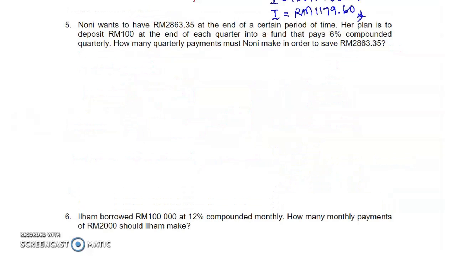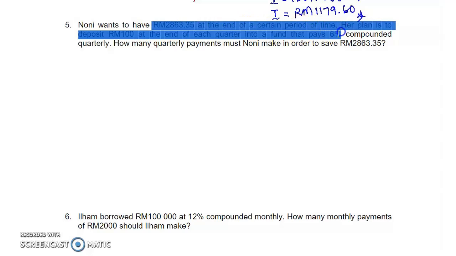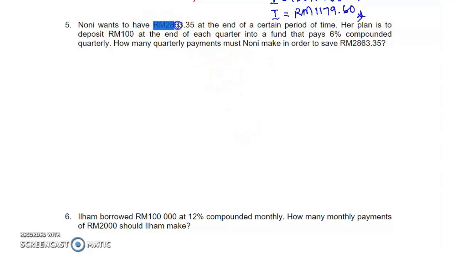Okay, now let's look at number 5. Noni wants to have 2,863 ringgit 35 cents at the end of certain period of time. So the keyword here is at the end of certain period of time. At the end. So this is actually value S, or future value. So that is the part where you need to understand what are the info given from the question.